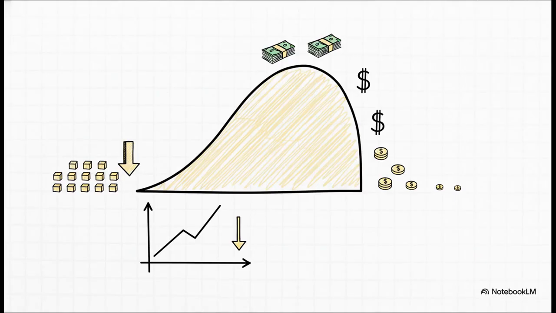First up, let's talk about the revenue function, which we'll call R of X. Revenue is pretty simple on the surface, right? It's just the price you sell each item for times the number of items you sell. Let's call the number of items X. Now, you might think this is just a straight line. The more you sell, the more money you make. But it ignores a key rule of economics, the price-demand relationship.